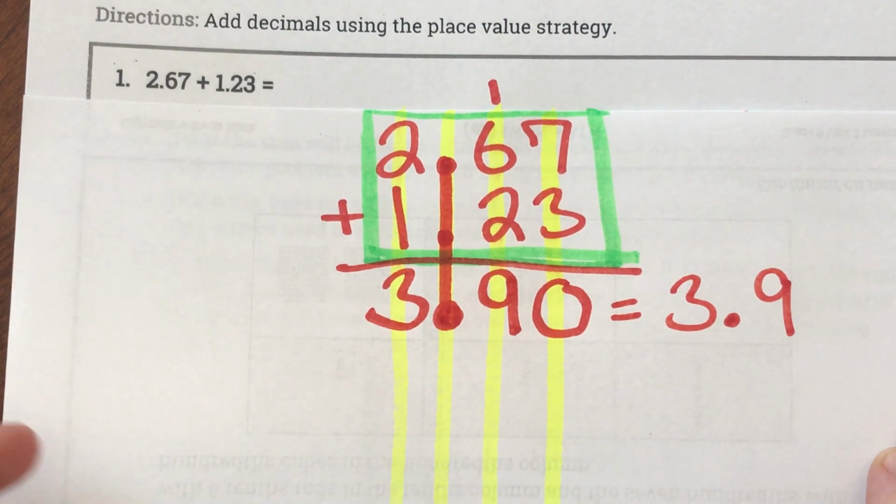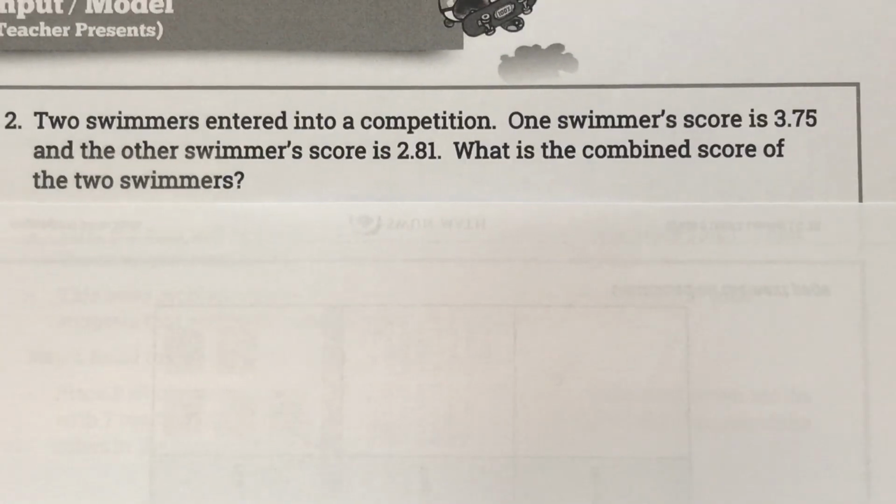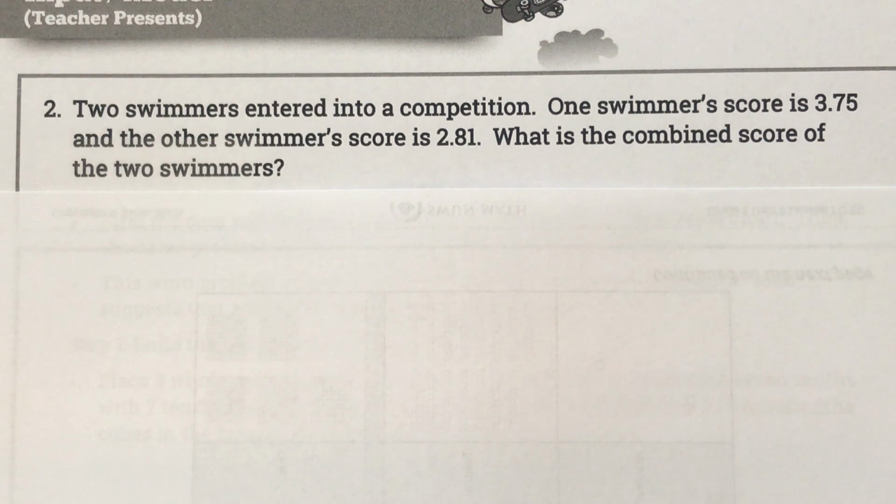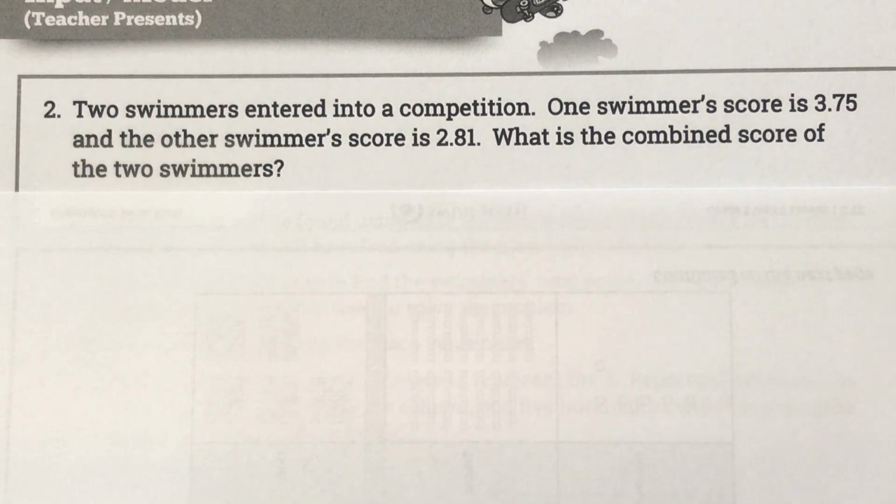Okay, let's look at my next problem. It's a word problem, and it says 2 swimmers entered into a competition. One swimmer's score is 3 and 75/100 and the other swimmer's score is 2 and 81/100. What is the combined score of the 2 swimmers?